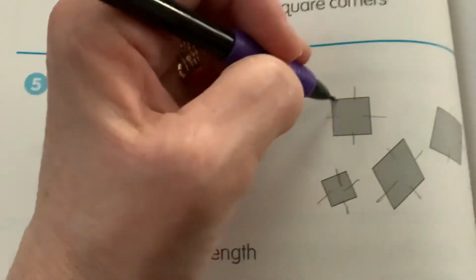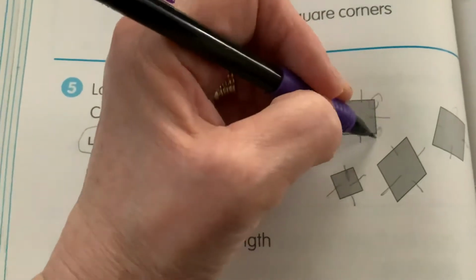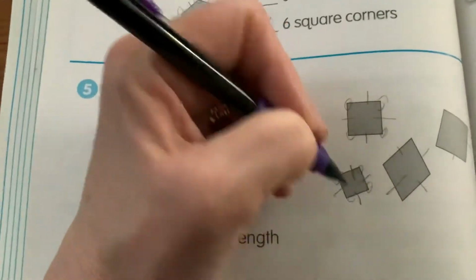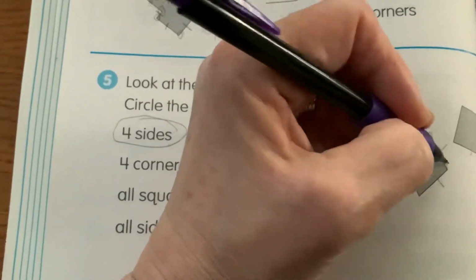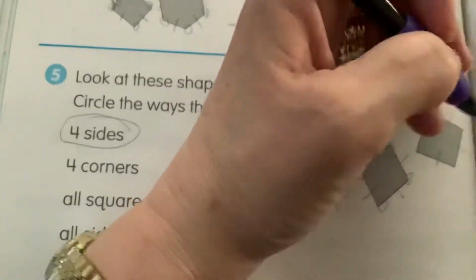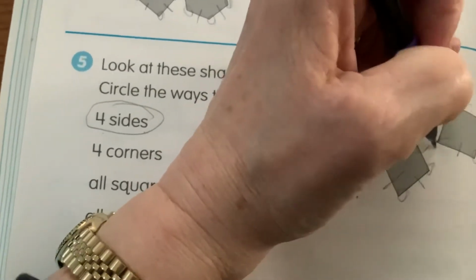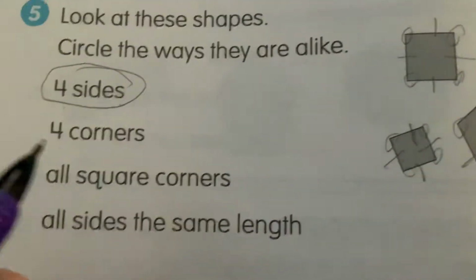Do they all have 4 corners? Well, 1, 2, 3, 4. 1, 2, 3, 4. 1, 2, 3, 4. And 1, 2, 3, 4. Yes, they all have 4 corners.